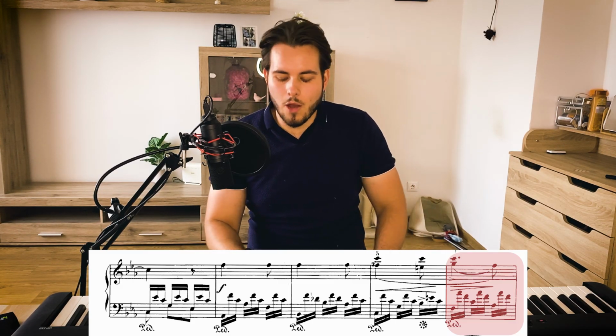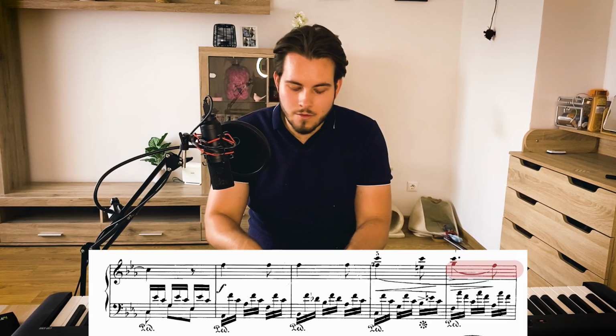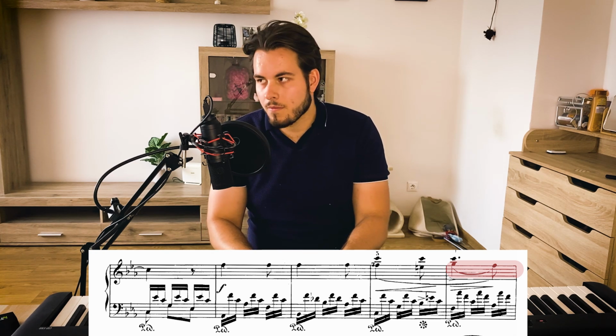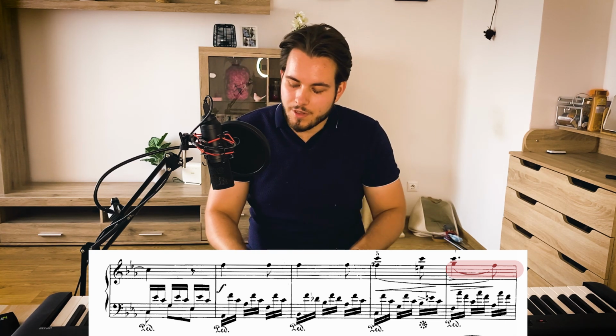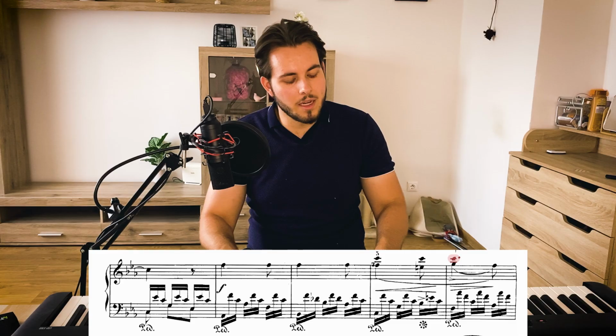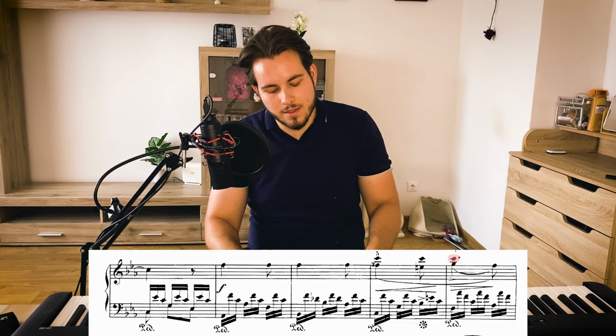You get this nice lovely appoggiatura again, now in the middle voice, and now it resolves to F. But you have the C all the time in the melody, so together it sounds like this.